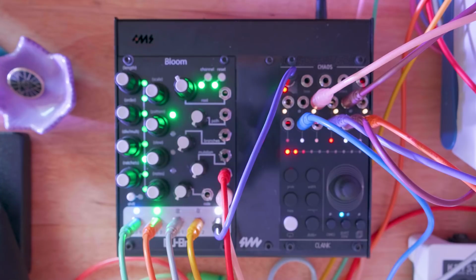Here it is slower with longer attack and release times. Same sequencer, same patch, but we're able to get extremely different results depending on how Bloom is set up. It's super cool.